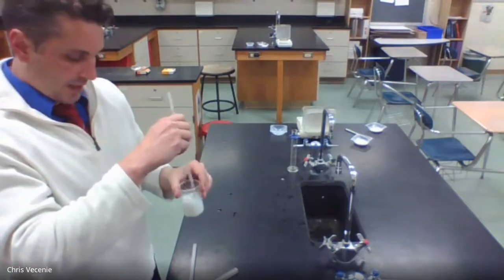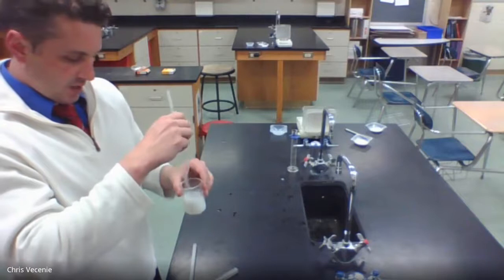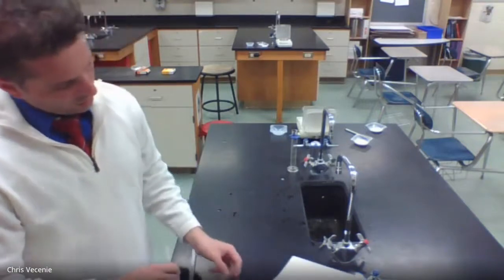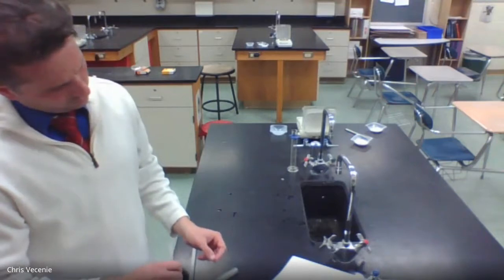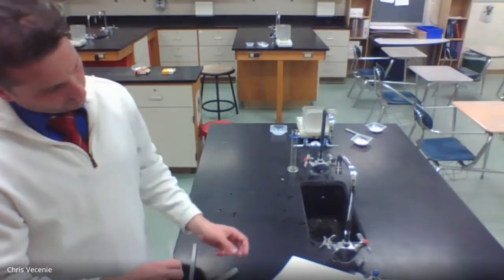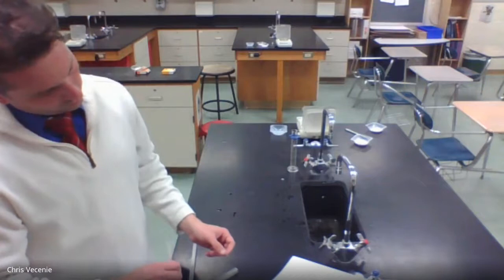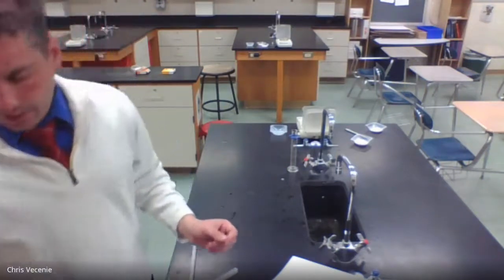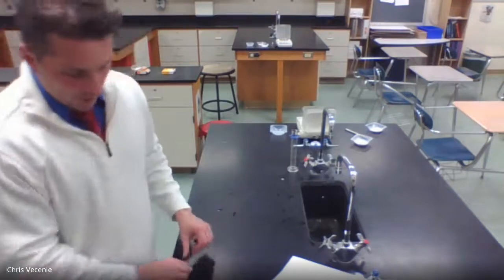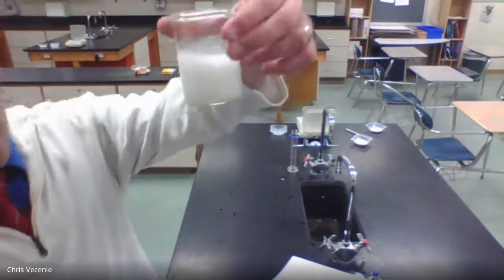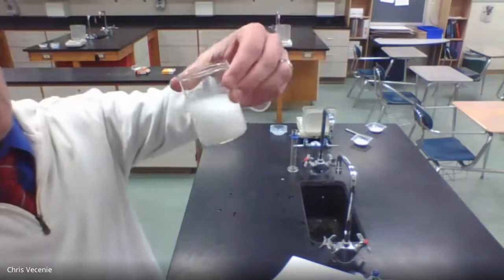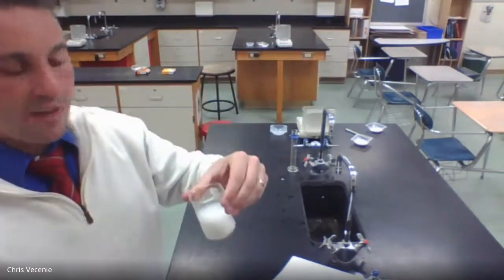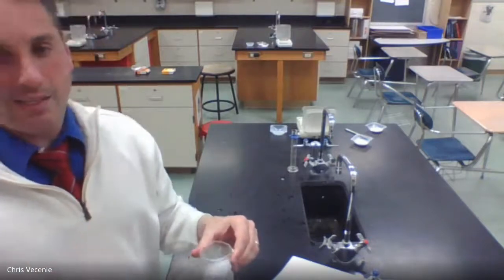In your packet, it says you should stir this for about, actually, it doesn't give you time, so I usually just add that part and say stir it for about 2 minutes. All right, so this white milky looking stuff is actually calcium carbonate that's got all that other stuff mixed in with it. So we need to isolate this.